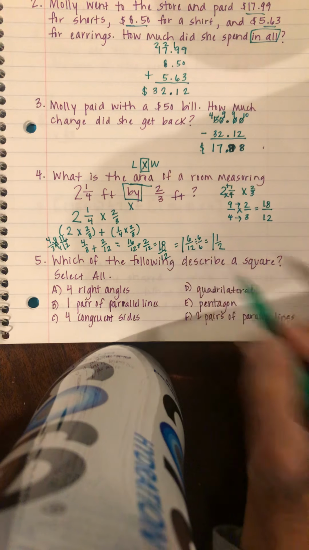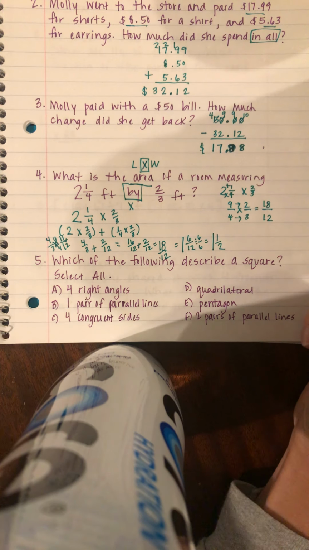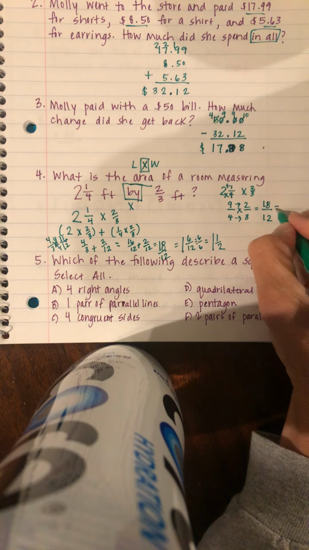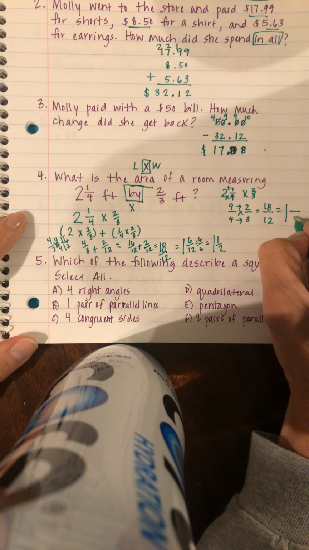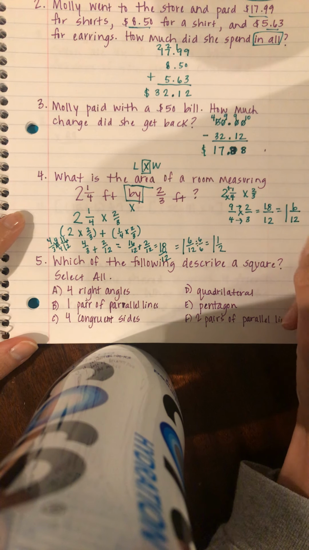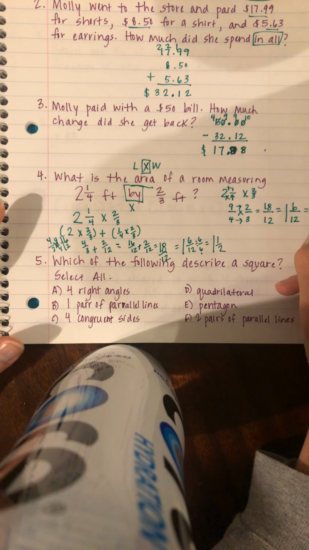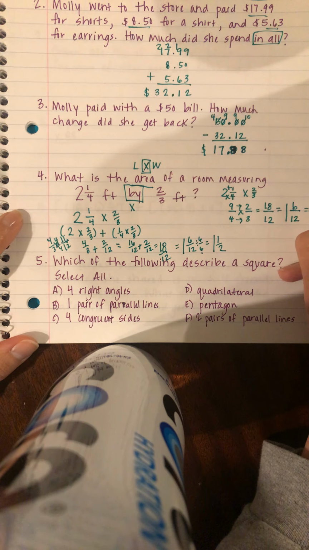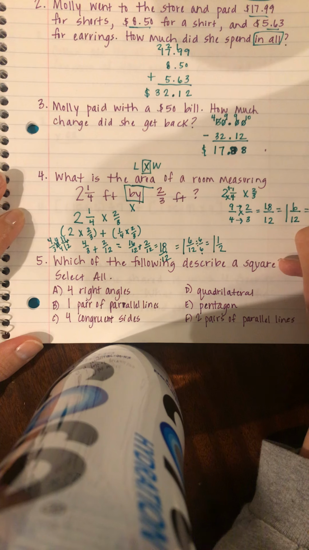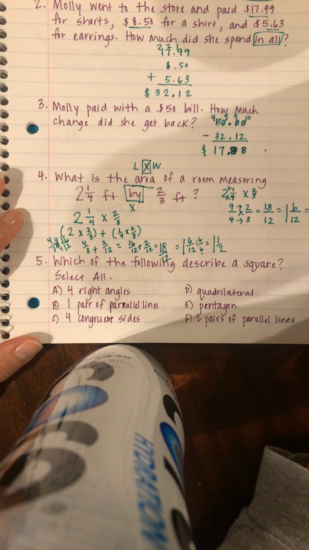Again, that gives me the 18/12 I had when I decomposed it. I know that 12 can go into 18 one whole time. 18 minus 12 is 6. That leaves me with 1 and 6/12. And we already know they have a common factor of 6. So when I simplify by dividing those both by 6, I end up with 1.5 square feet.